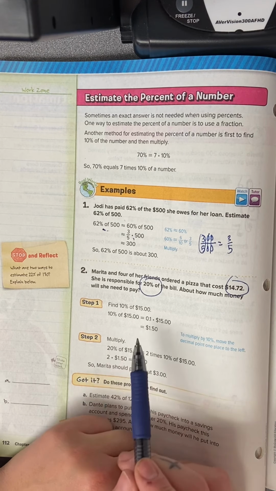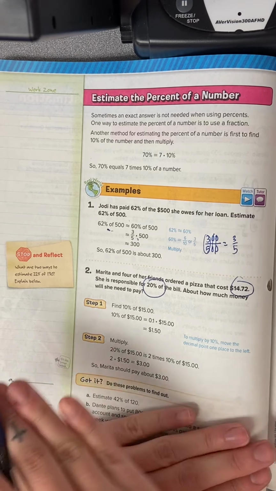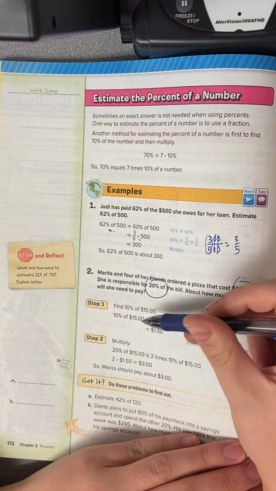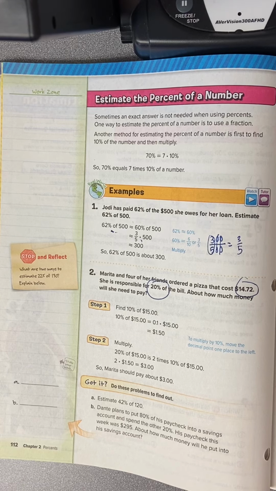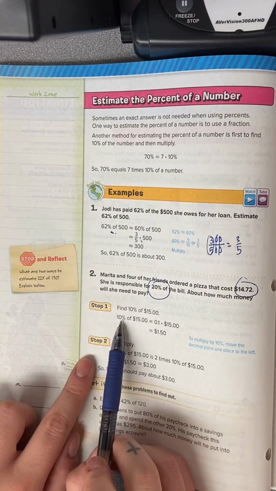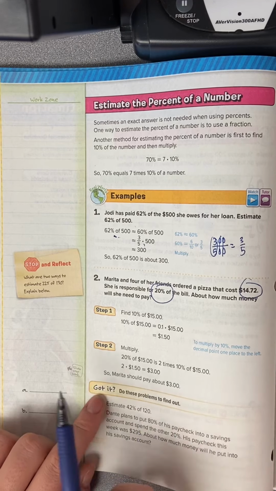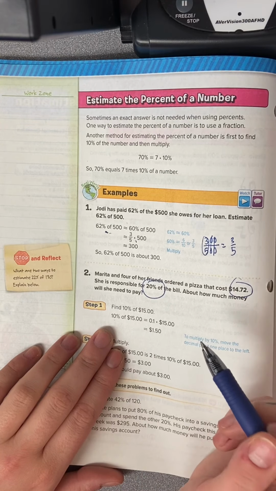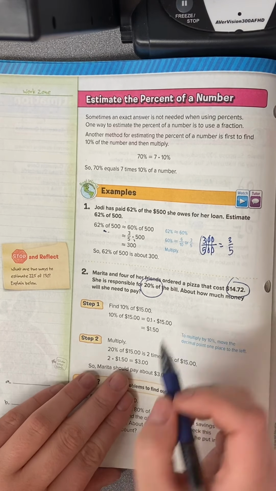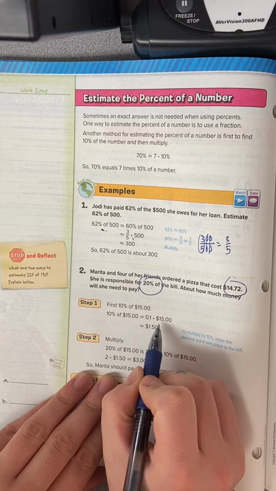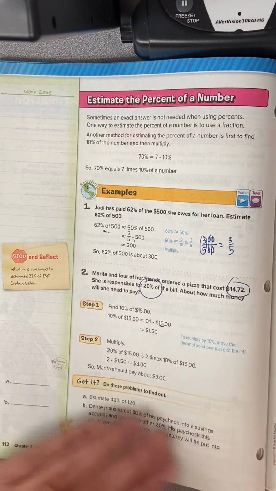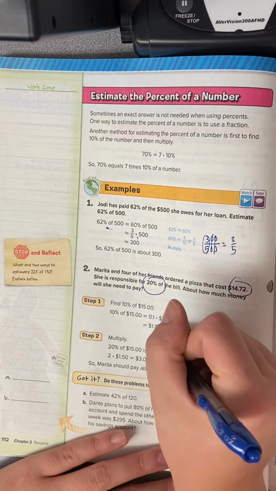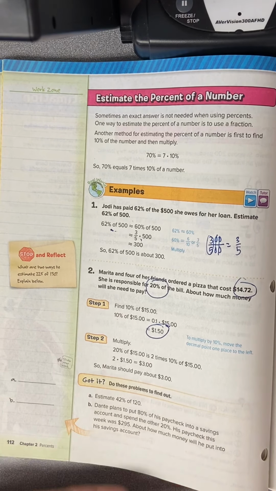So we're going to first find 10%. We're starting with 10 because that's an easier number to multiply with. So 10% of 15. Well, 10% as a decimal would be 0.1 times 15, that'd be $1.50. And another little secret way to do this is finding 0.1, we're just going to move the decimal over 1 since we're multiplying by a power of 10, but that's a whole other conversation. So 10% of $15 is $1.50.